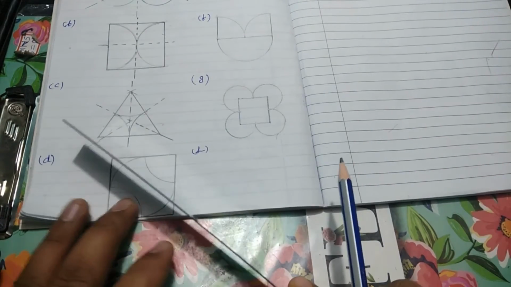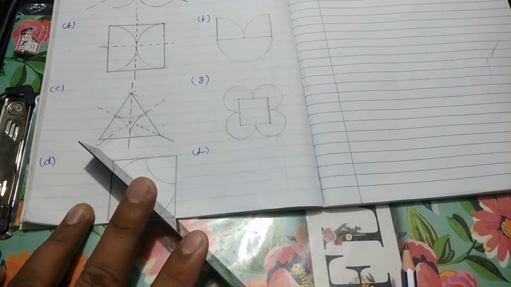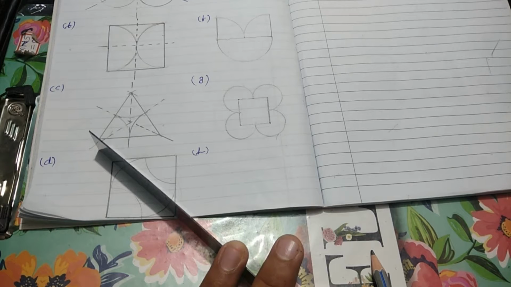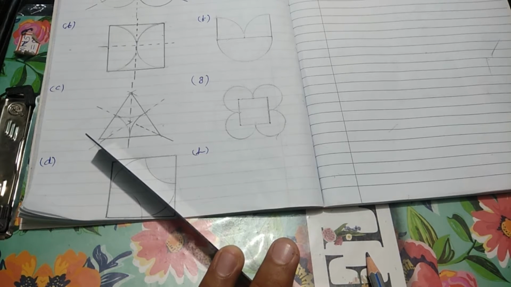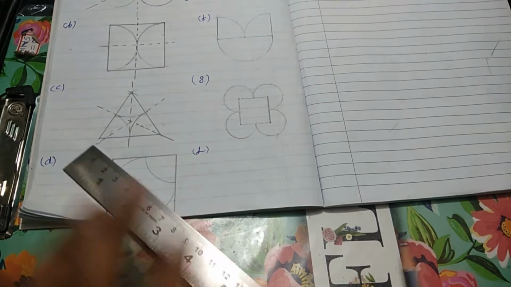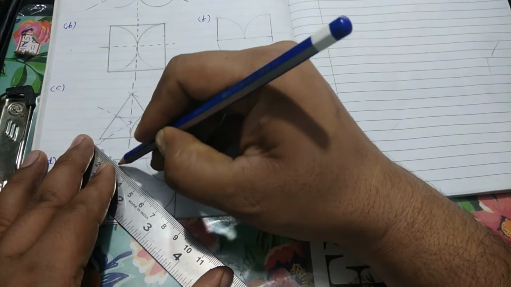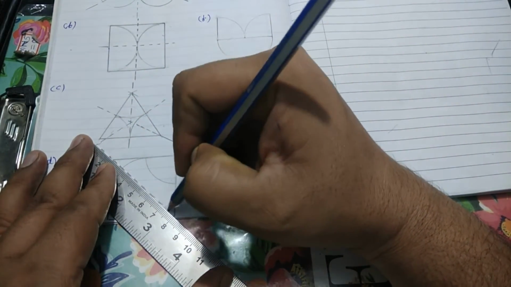Now we will put diagonally, as this is a square. Yes, here we can see that these two parts are identical. When we fold from this line, these two parts will coincide with each other perfectly. So therefore this is our one line of symmetry.